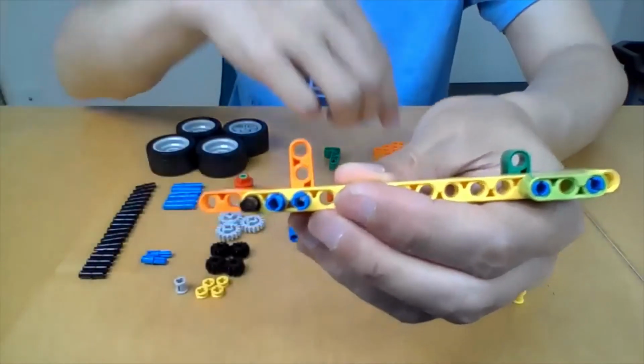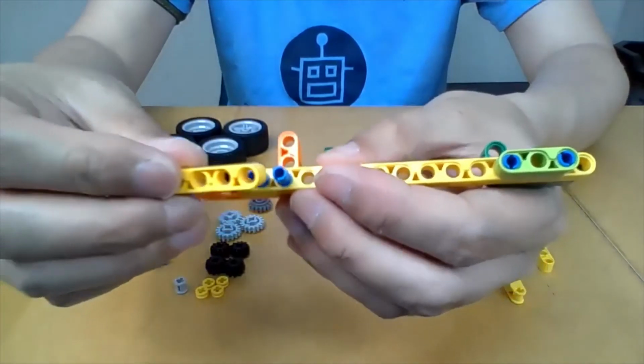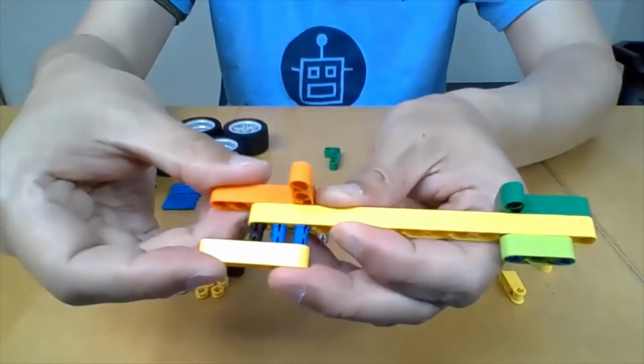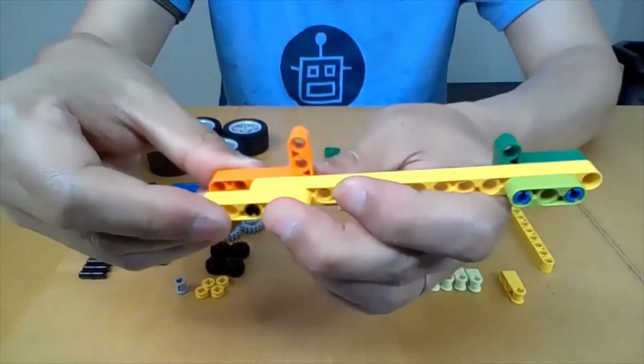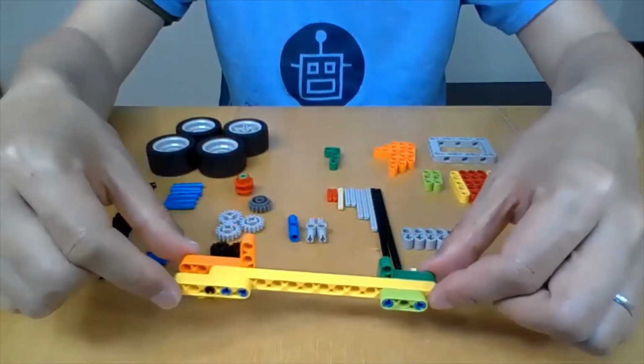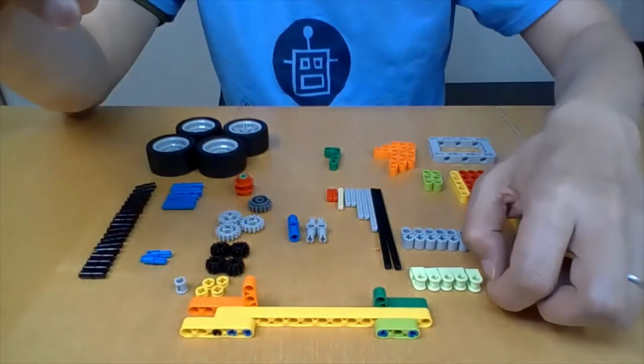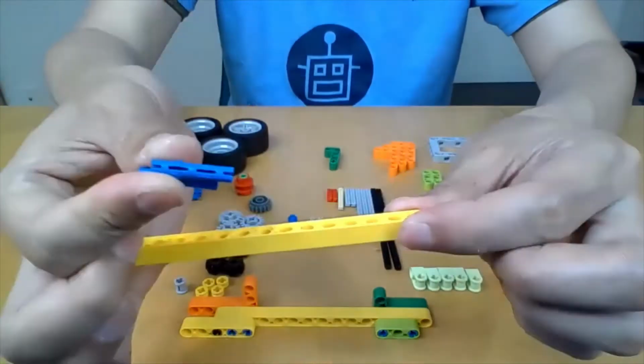On the outside, put on the 5 unit straight beam. Now, this is one side of the frame. Now we build the other side with a mirrored pattern.